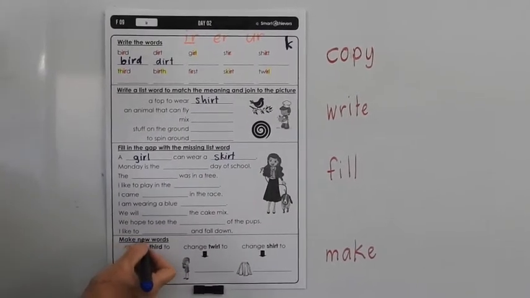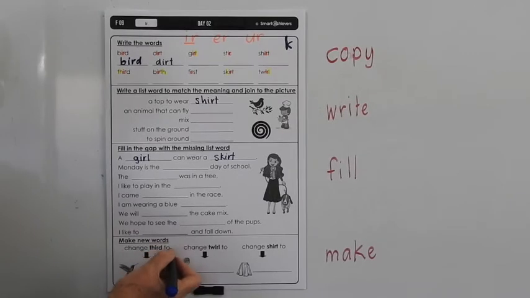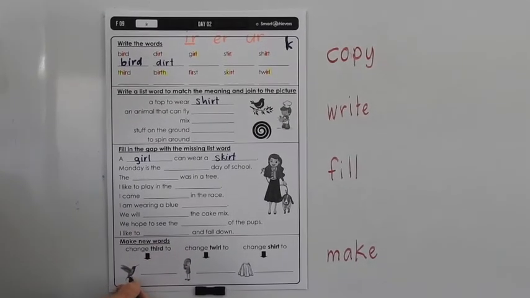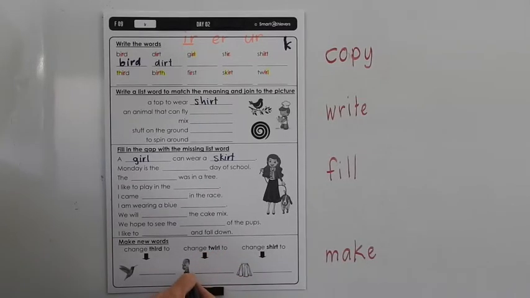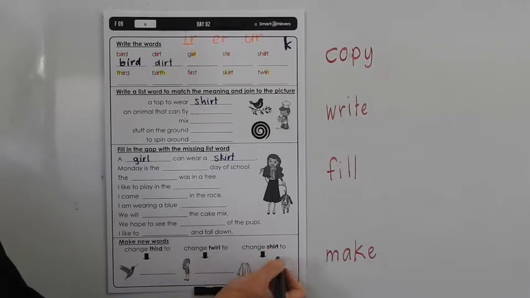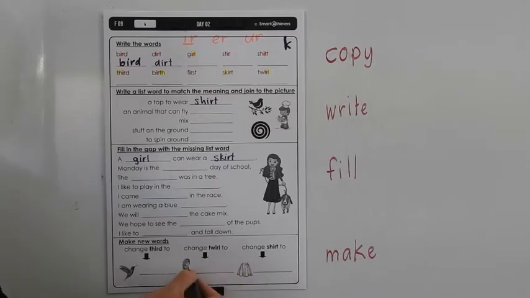Down here you have to make new words. Change third to bird, and the picture gives you a hint. Change girl, twirl to girl. Change shirt to skirt. So the picture is giving you the hint for the word that you have to replace the bolded words with. Off you go.